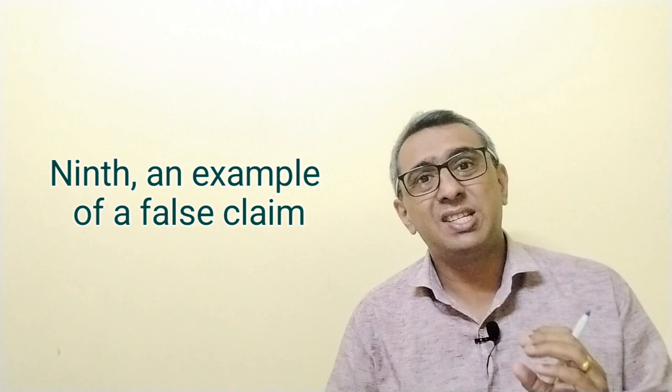Eighth is an example of a false claim. Let's bring this to life with a real-world example. During the Karnataka state elections, there were several instances where voters questioned the accuracy of EVMs. In one notable incident, a voter claimed that the vote for a particular party was recorded for another party.